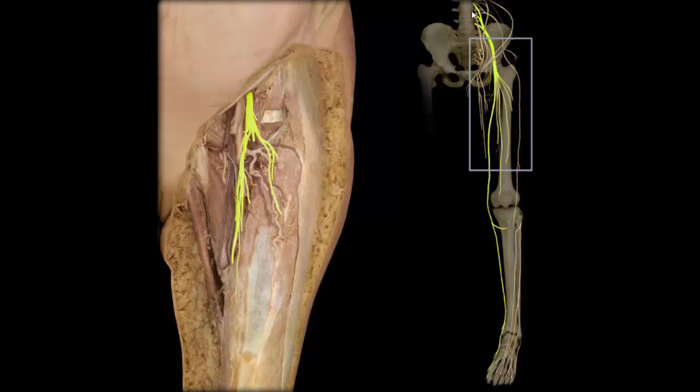Okay, so if we take a look here, we see that femoral nerve where we saw it up here in the pelvic cavity as it passes underneath this structure here, which is called the inguinal ligament. We can see it emerge from the top part of the thigh. So this is our femoral nerve. In this position, we can also see the obturator nerve very well.